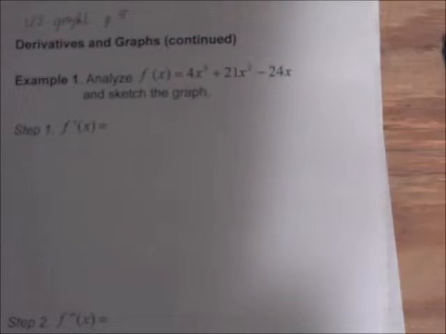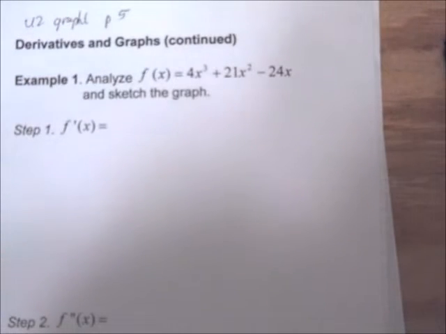Okay, so here we have an example, and we want to analyze the graph of f of x. This is a polynomial function.